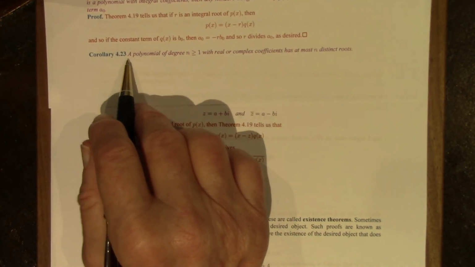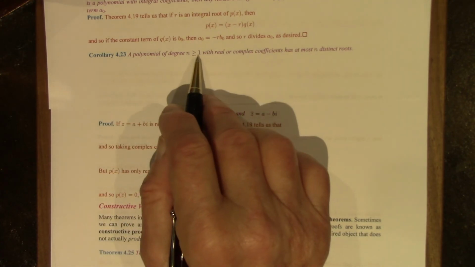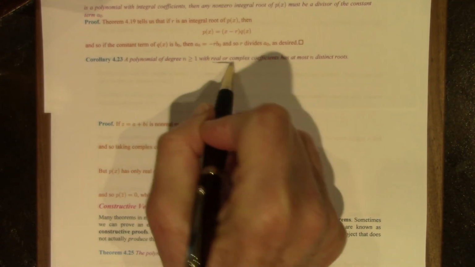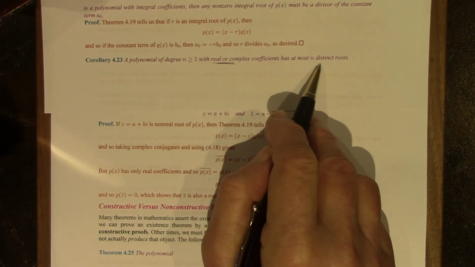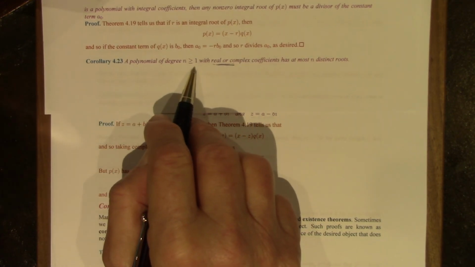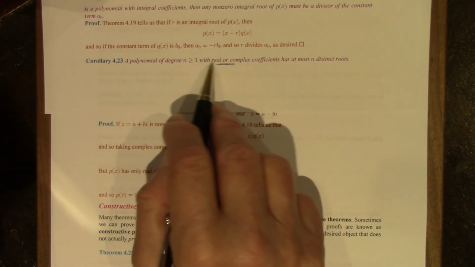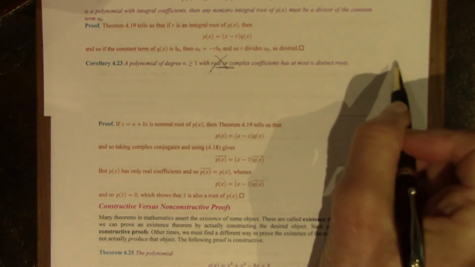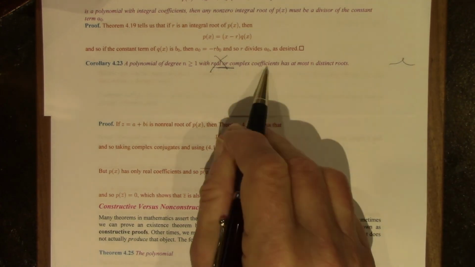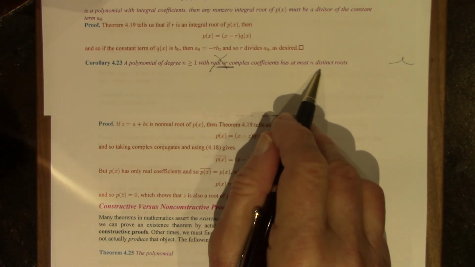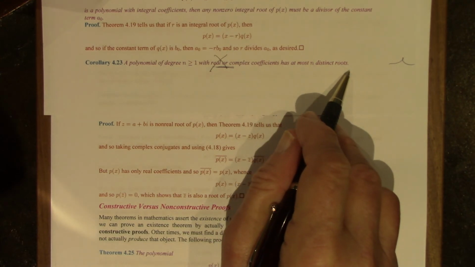Second corollary. If a polynomial of degree n, bigger than or equal to 1, with, all I really need to say is with complex coefficients, frankly, because real numbers are complex numbers. Such a polynomial has at most n distinct roots.